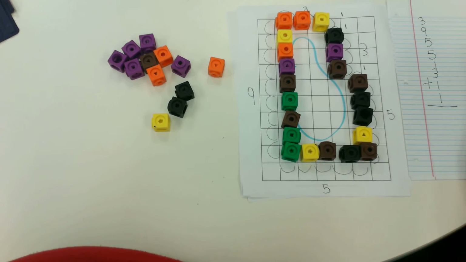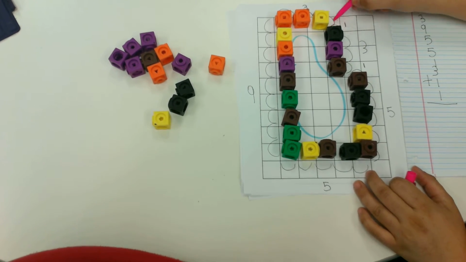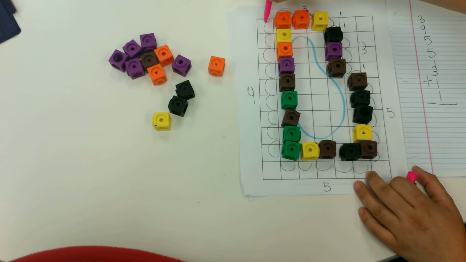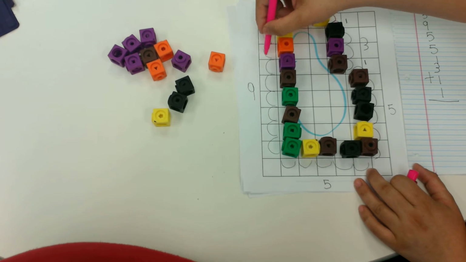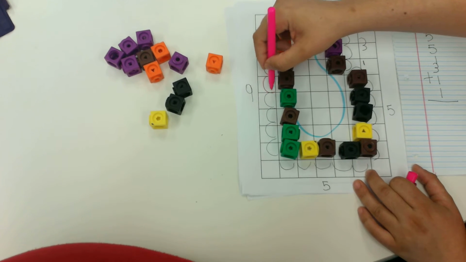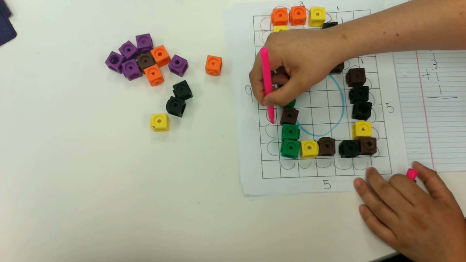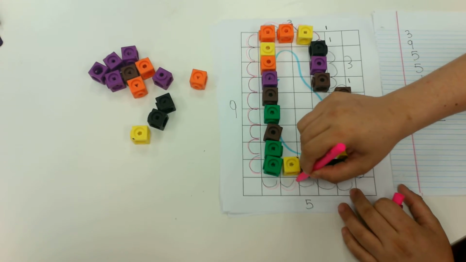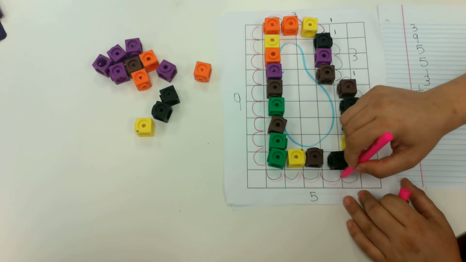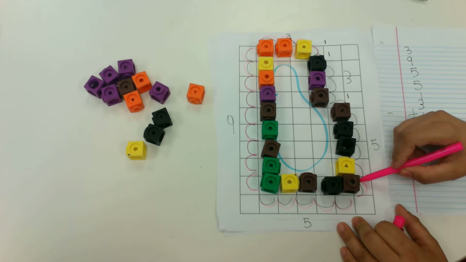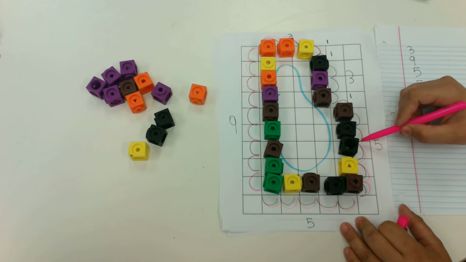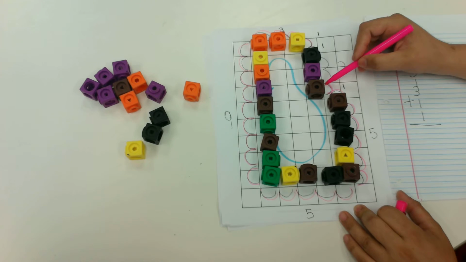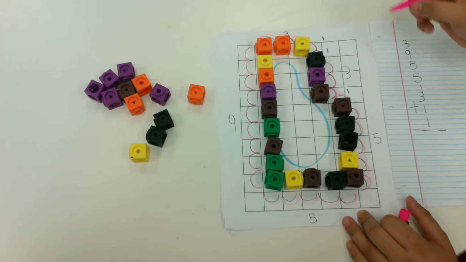So let's see now. 1, 2, 3, 4, 5, 6, 7, 8, 9, 10, 11, 12, 13, 14, 15, 16, 17, 18, 19, 20, 21, 22, 23, 24, 25, 26, 27, 28.